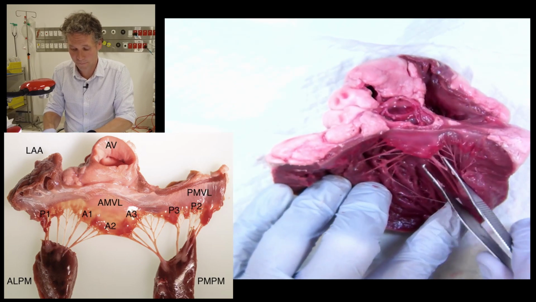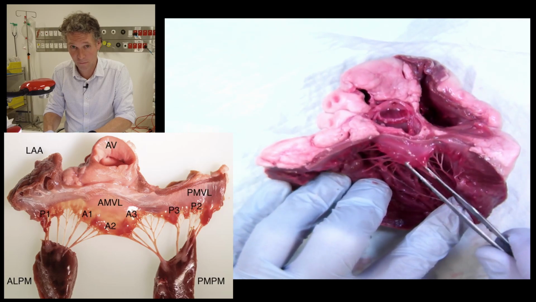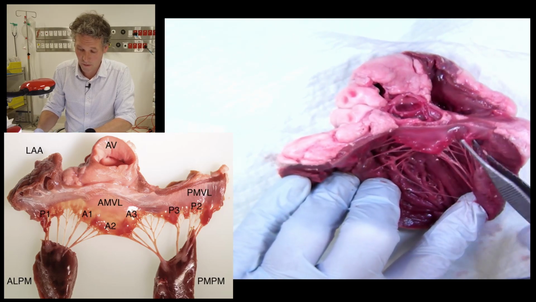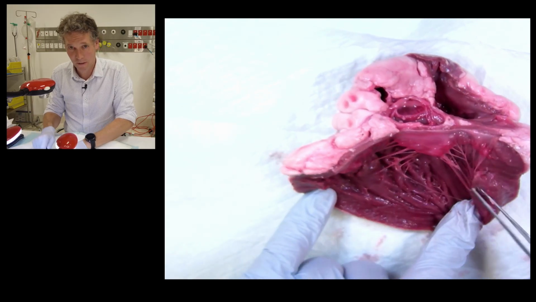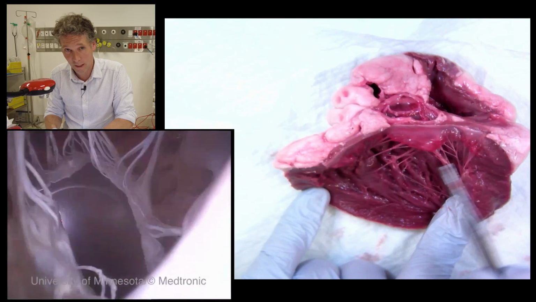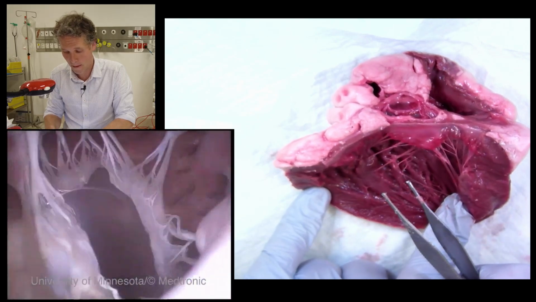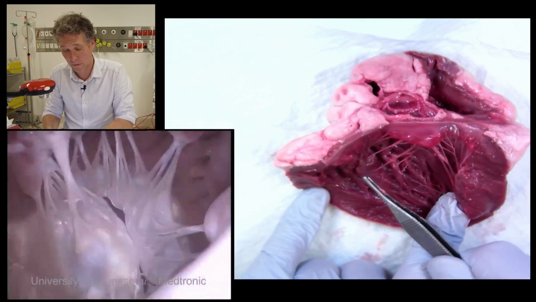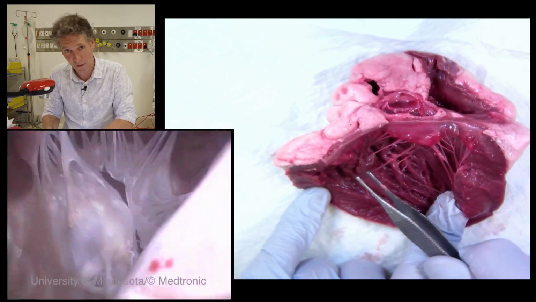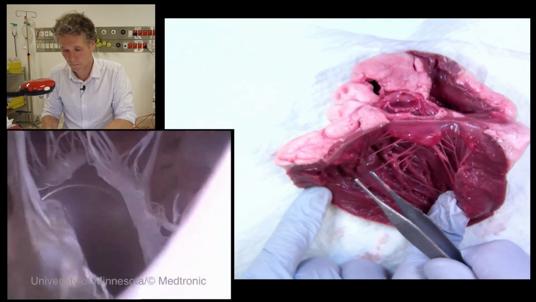On this side, half to the anterior mitral valve leaflet, half to posterior. So each papillary muscle is sending chordae to both leaflets. And that means that if you get problems with chordae or one papillary muscle, it can affect either your posterior or your anterior mitral valve leaflet.